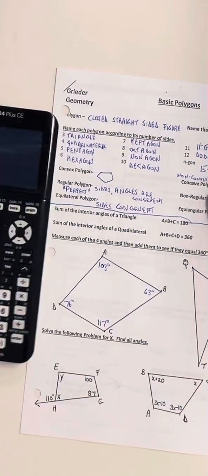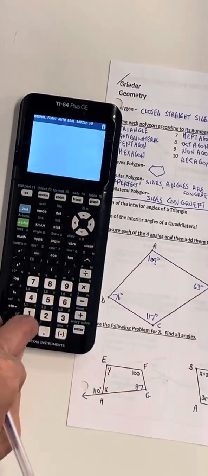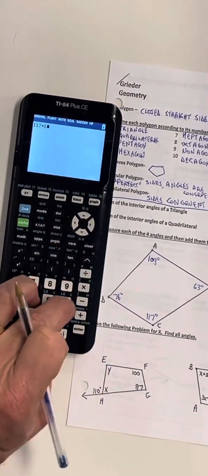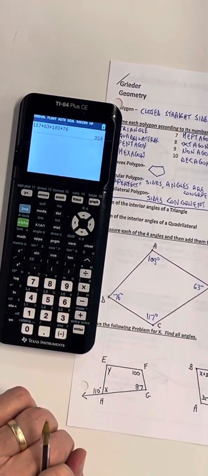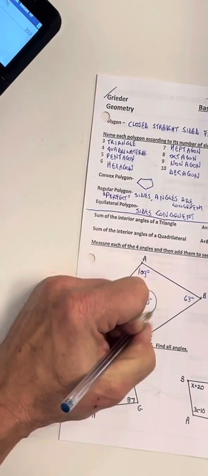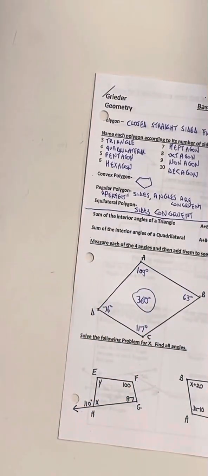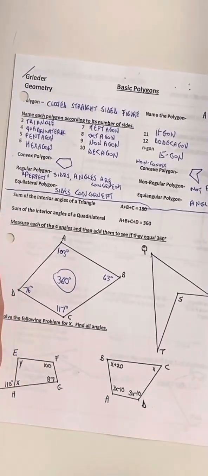All right, if I did that right, then they should add up to be 360. I got 359. So that tells me that I'm probably right. I just got maybe a half off here and a half off there. So do the second one on your own, and you should end up with the following measures.